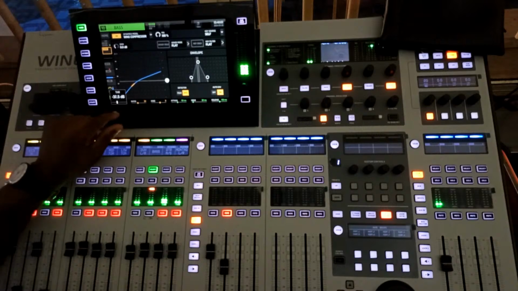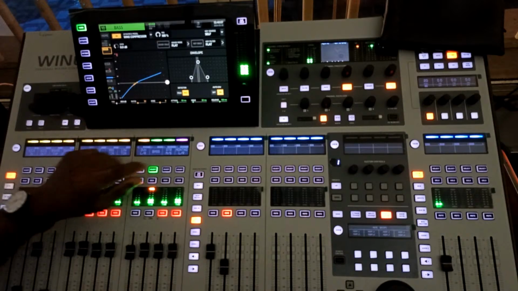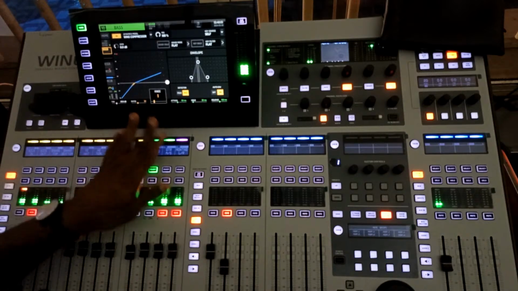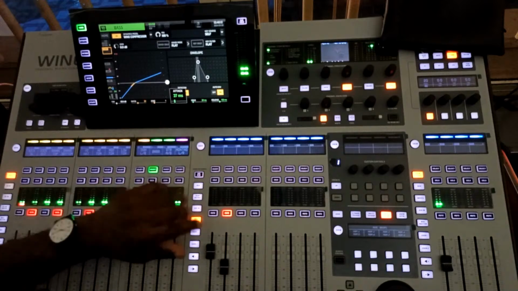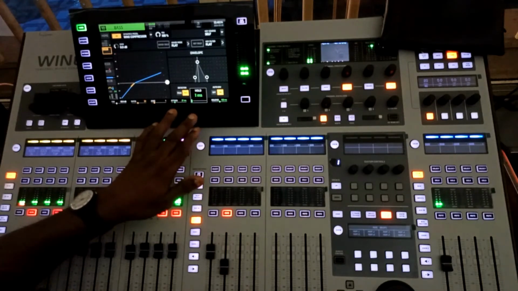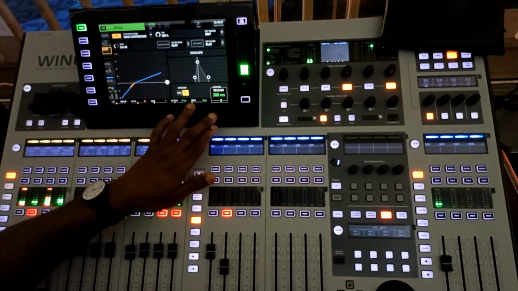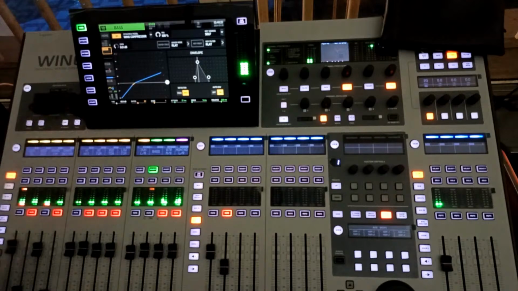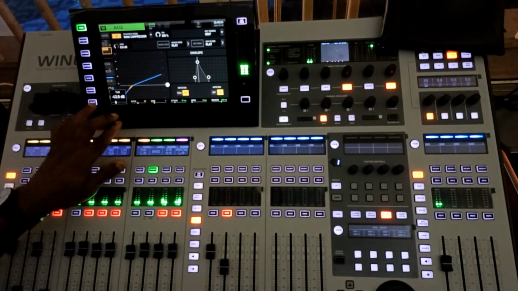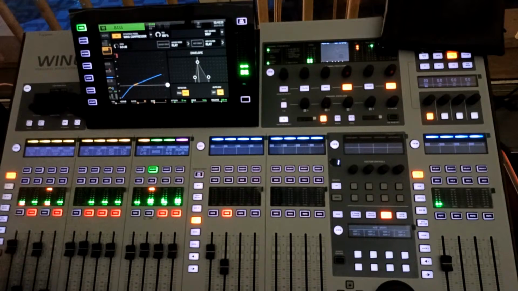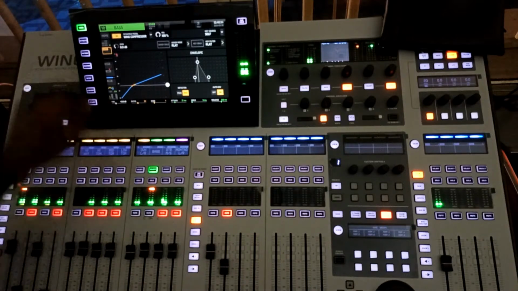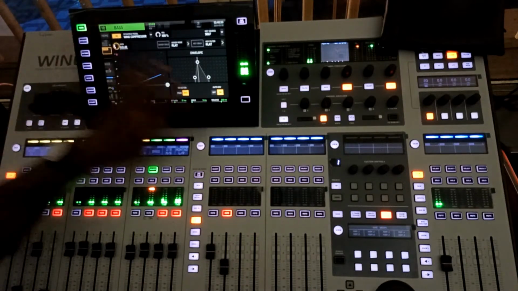And just bring my threshold down till I have like 2 dB gain reduction, soft knee of 1, attack 27, hold 5 milliseconds, and my release, slow release. Lovely. So let's have a 1 dB makeup gain.